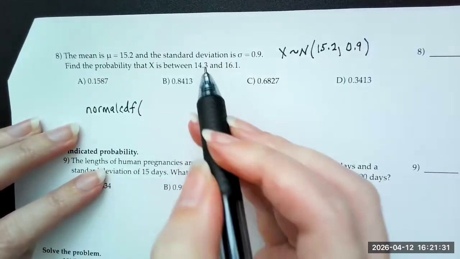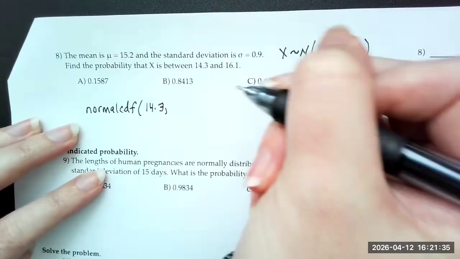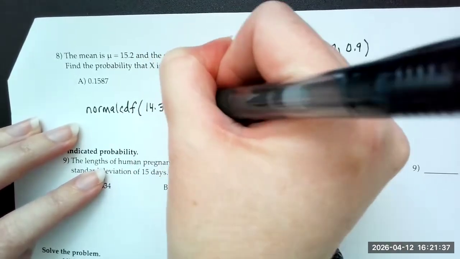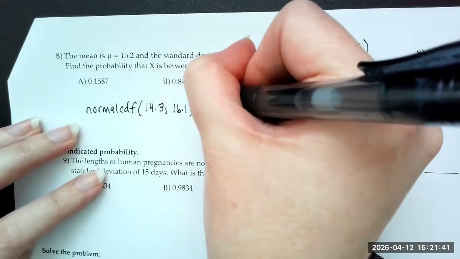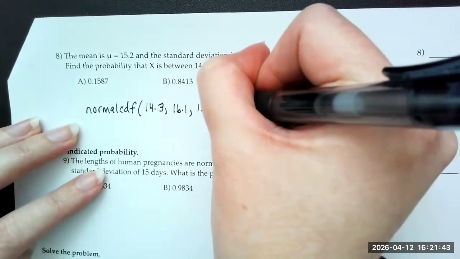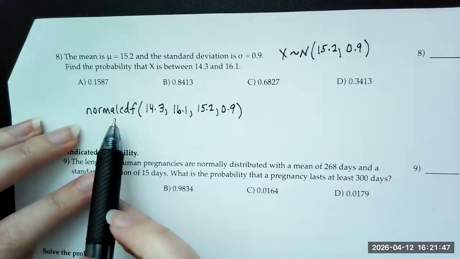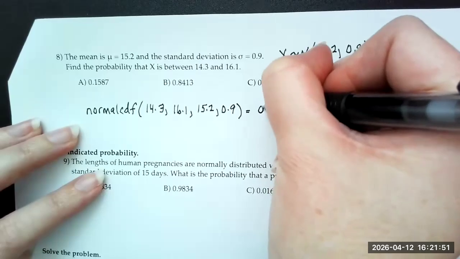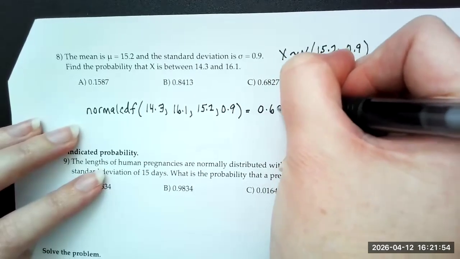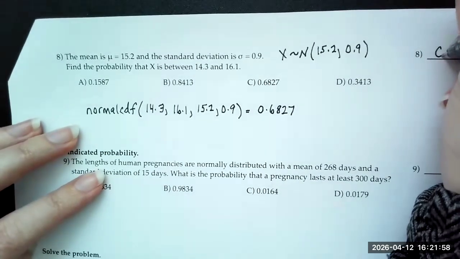And then we just go ahead and put in the lower number, 14.3, the higher number, 16.1, and then the two numbers from the distribution, the 15.2 and the 0.9. If you enter all those numbers into the normal CDF on your calculator, you'll end up with 0.6827 approximately, which will be answer choice C for us.